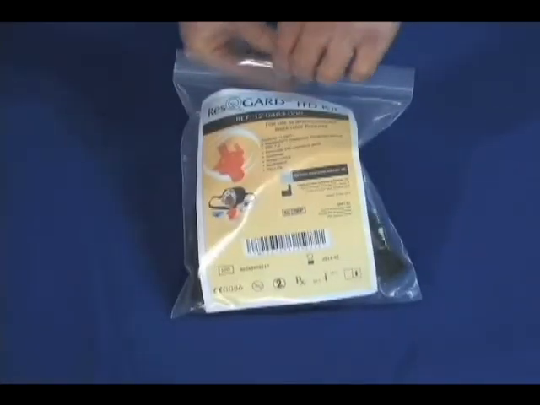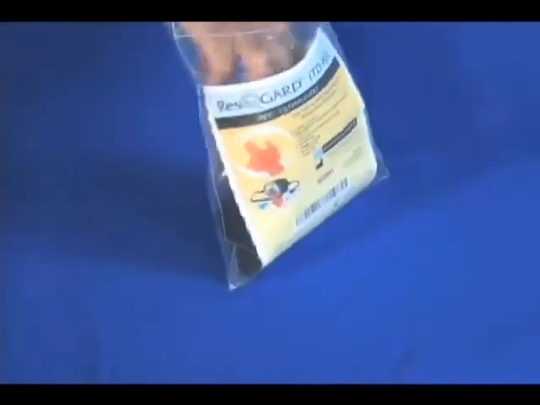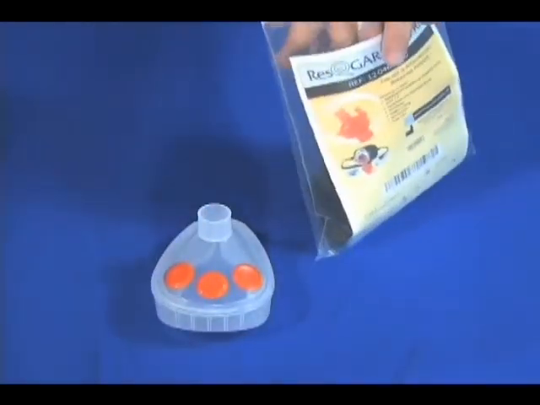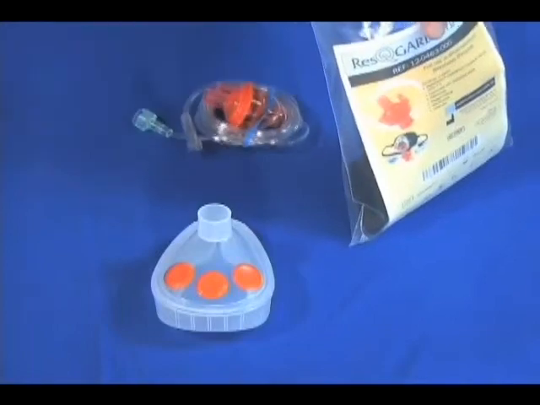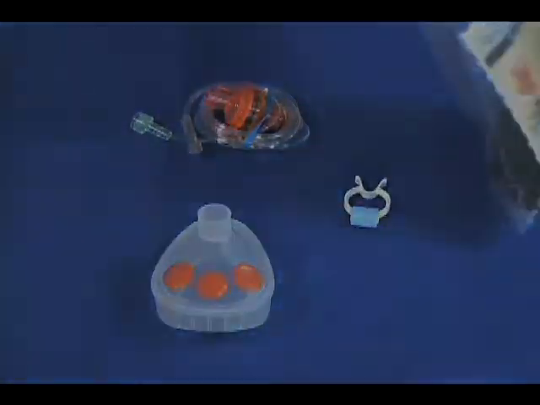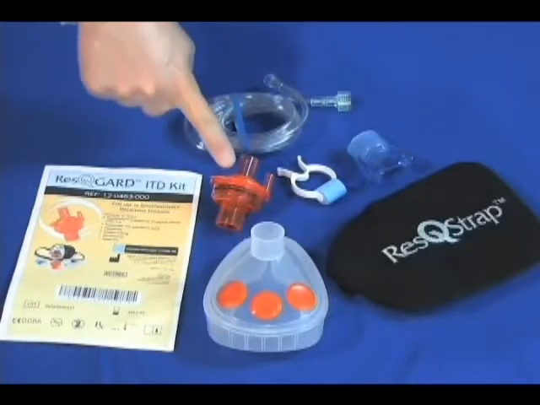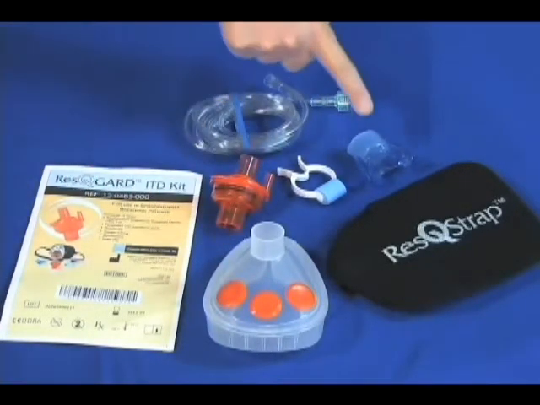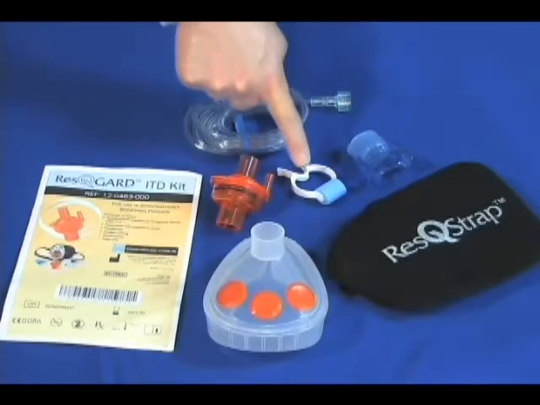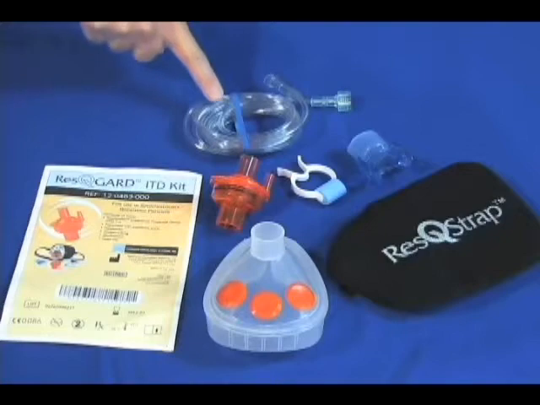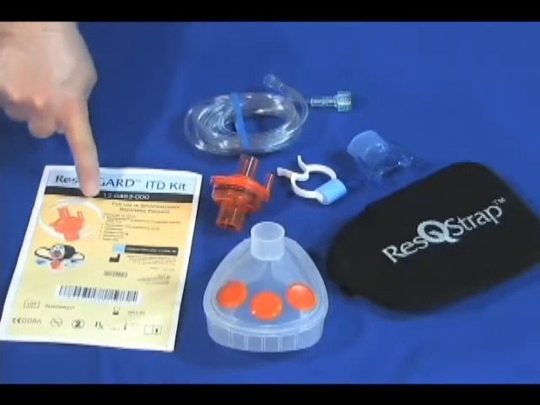Now that you have a better understanding of what a ResQguard is and how it works, let's review how to use it. To begin providing ResQguard therapy, first open the package and remove the contents. You will find a ResQguard, face mask, mouthpiece, nose clip, head strap, oxygen tubing, and directions for use.